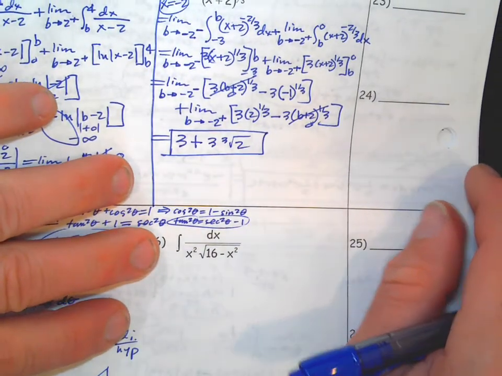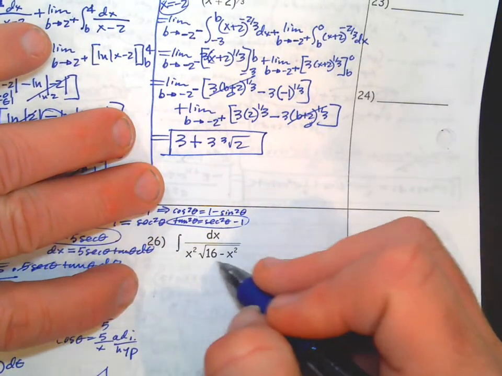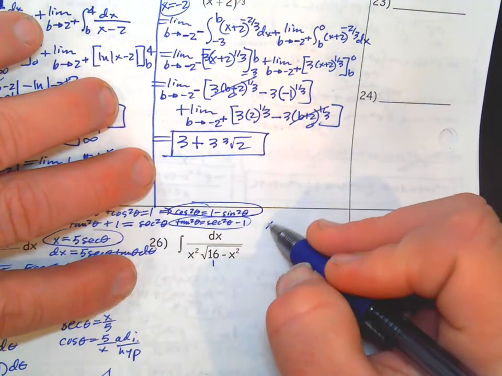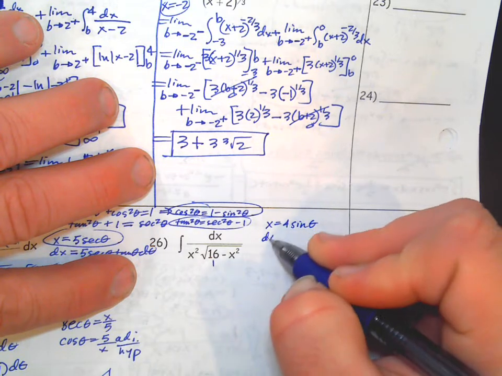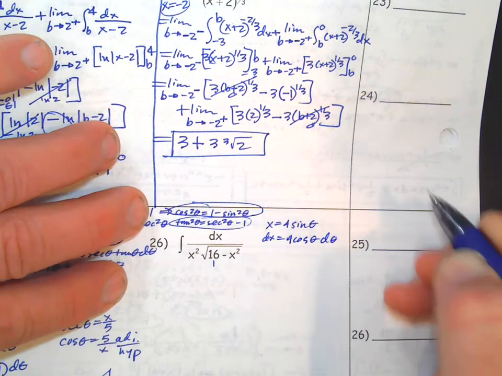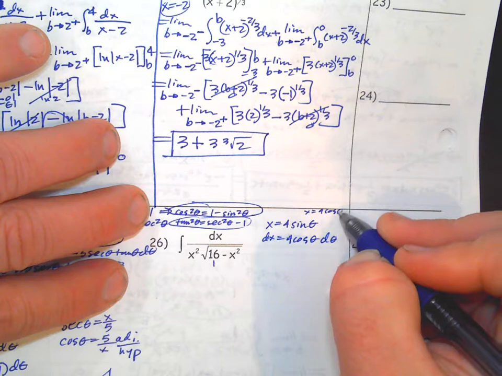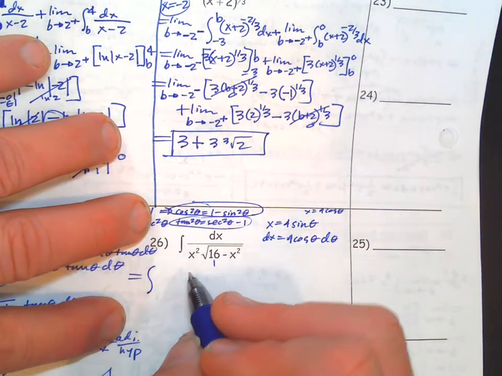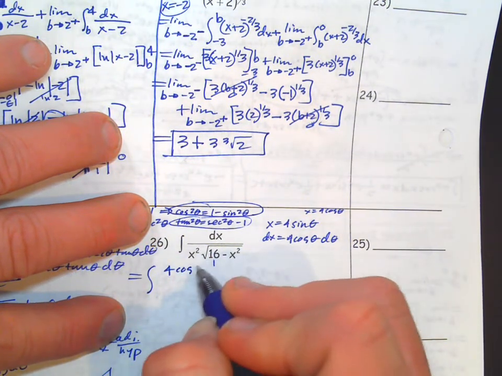26, I think regular U-Substitution is going to work. So we're trying to get a 1 minus something squared. So I think we're going to go for this one. So I'm going to say x equals 4 sine theta, dx equals 4 cosine theta d theta. Or you could do x equals 4 cosine theta, start that way. So when we write this, dx is 4 cosine theta d theta on the top.